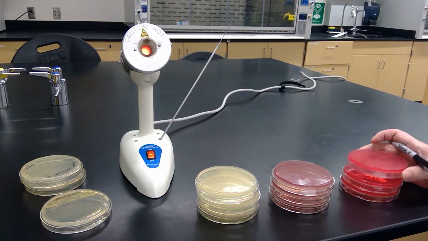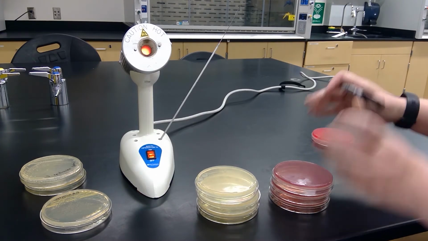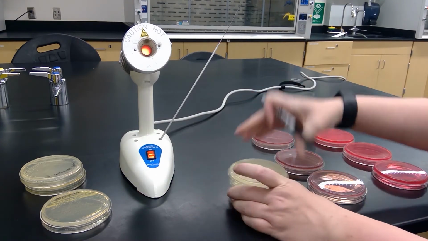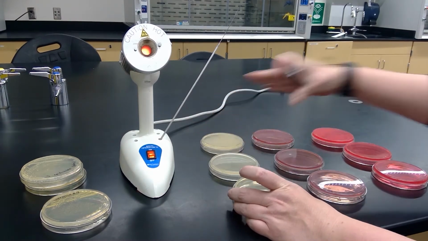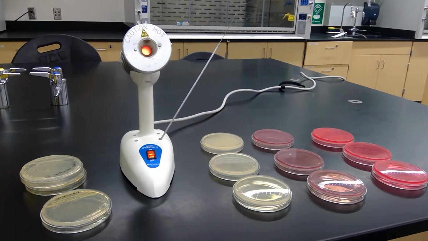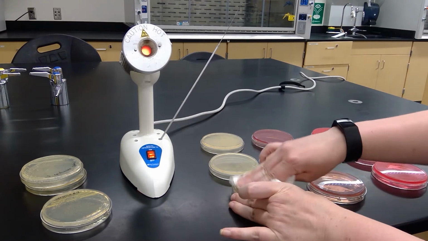It's also good to just let these air dry because otherwise it's kind of hard to write on them. So I'm just gonna use a paper towel to remove any moisture.